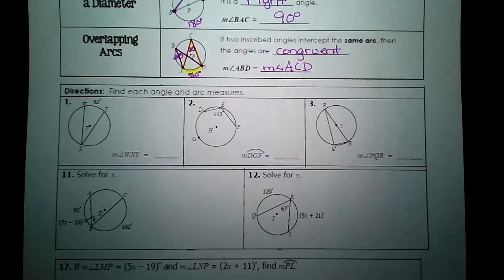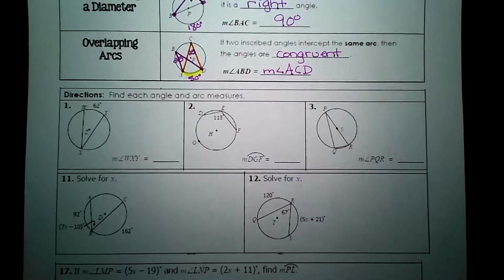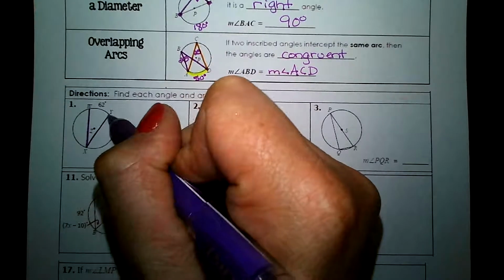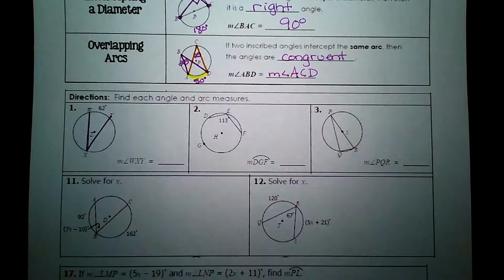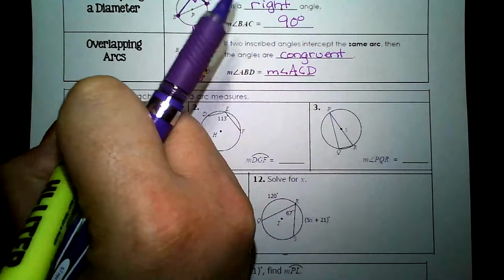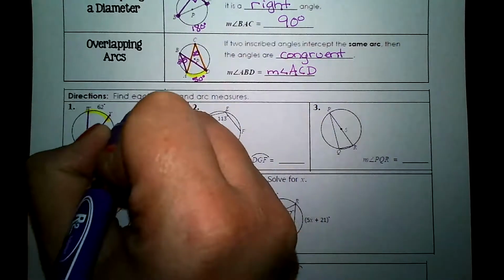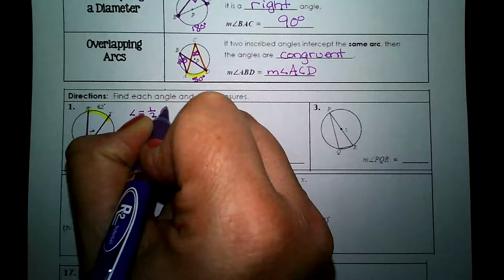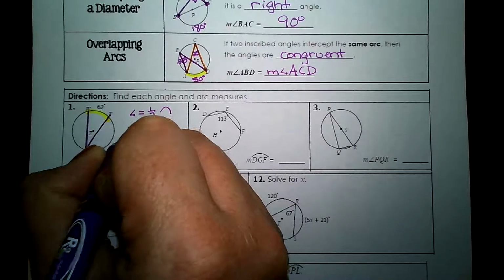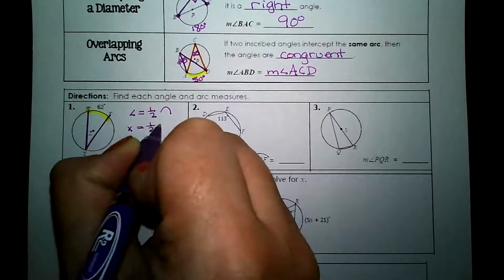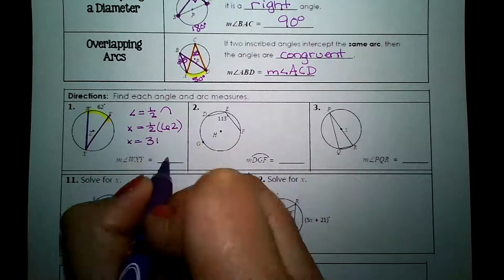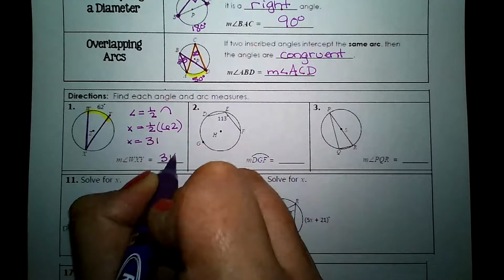All right, let's start with something pretty simple. One basic inscribed angle. The angle we're looking at is angle WXY. The arc that's created by that angle measures 62 degrees. Now remember, the angle is equal to half of the arc. So we're trying to figure out what the angle is. I'm going to call that X. We know that the arc is 62 degrees. Half of 62 is 31. So our angle measure is 31 degrees.